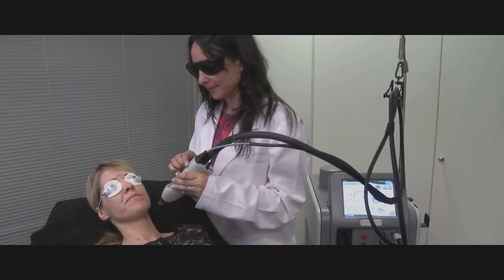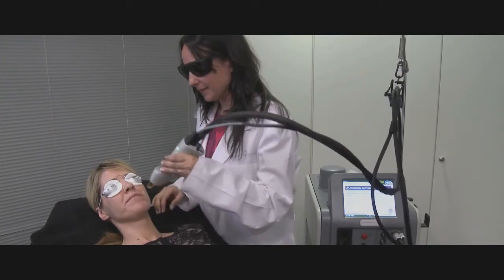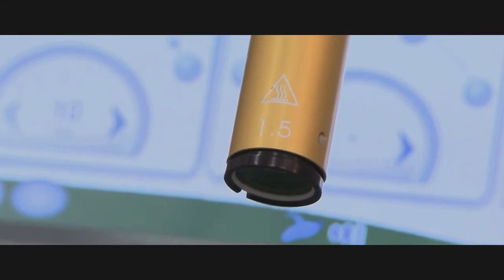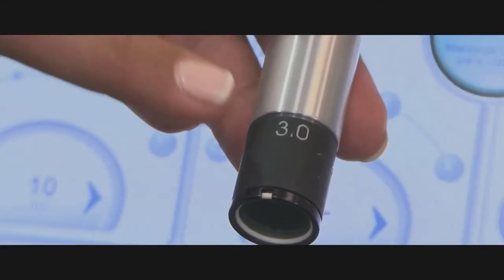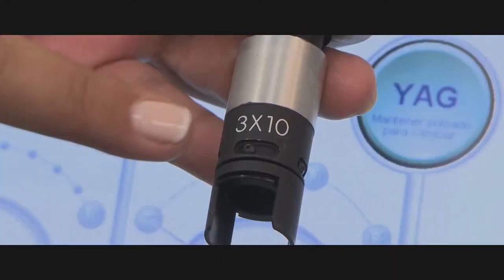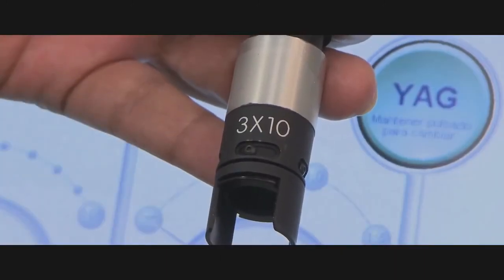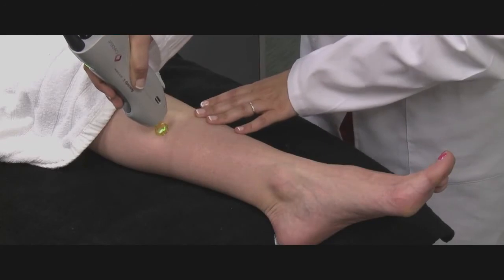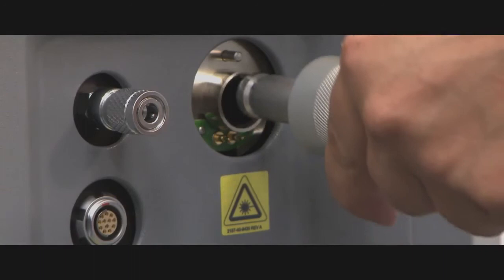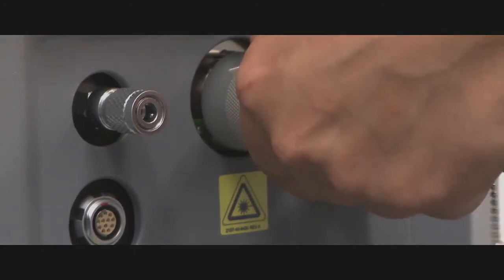Vascular treatments are done using 3 different spot sizes: 1.5 millimeters for facial and leg vessels, 3 millimeters for leg vessels, and the 3 by 10 millimeter elliptical spot for leg vessels. The vascular specialty delivery system must be attached to the device.